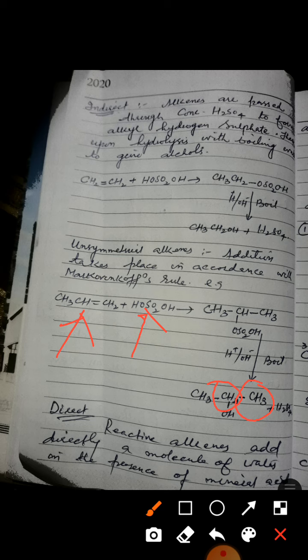इस कार्बन एटम के साथ ऑलरेडी जो हाइड्रोजन लिंक्स थे वो थे 2. इस कार्बन एटम के साथ एक ही हाइड्रोजन लिंक था, तो जो यहाँ से जो एसिड से जो हाइड्रोजन निकला वो हाइड्रोजन इस कार्बन एटम के साथ जाकर उसने बॉन्ड बनाया, and the OH goes to this carbon atom. That is our Markovnikov's rule. So now the direct addition.